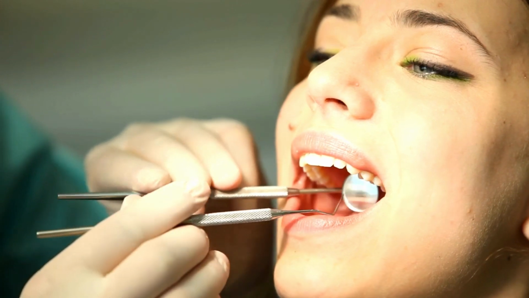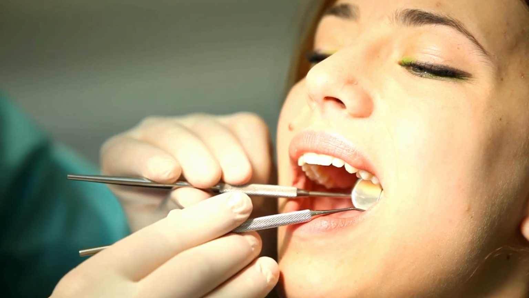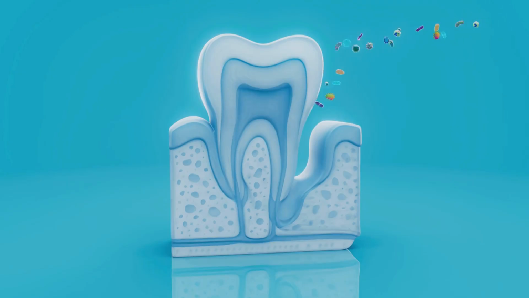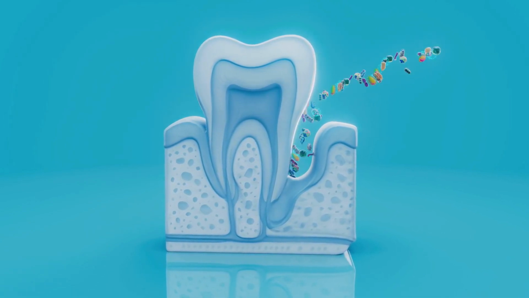What about fighting cavities? This is where fluoride comes in. Fluoride is a mineral that strengthens tooth enamel, making it more resistant to acid attacks from plaque bacteria and sugars in the mouth.